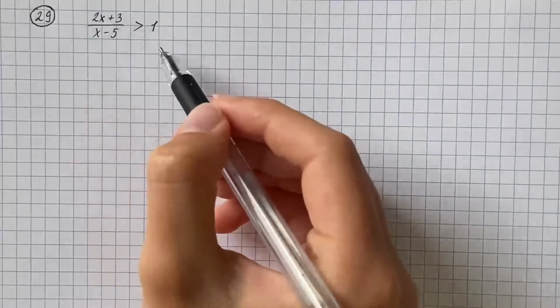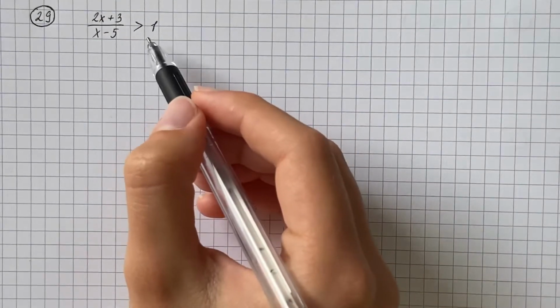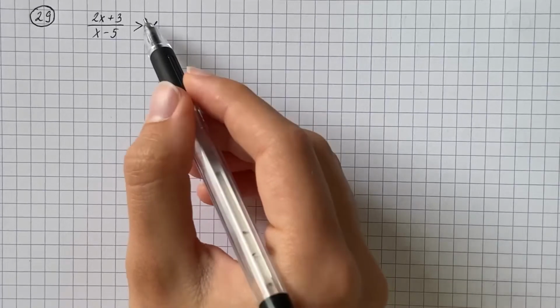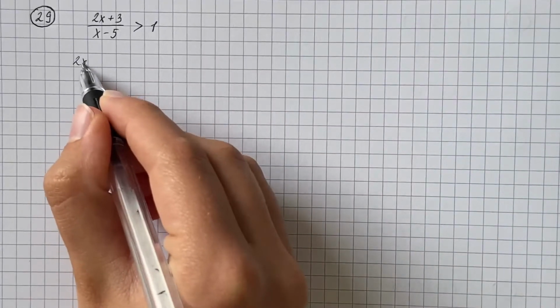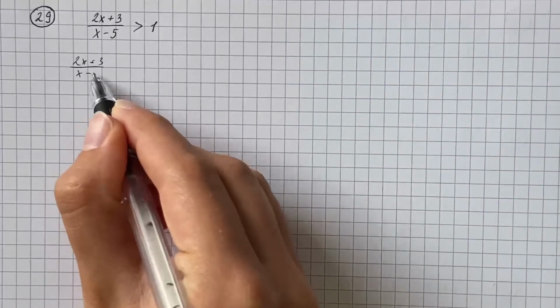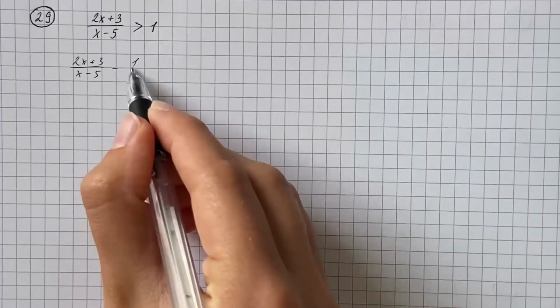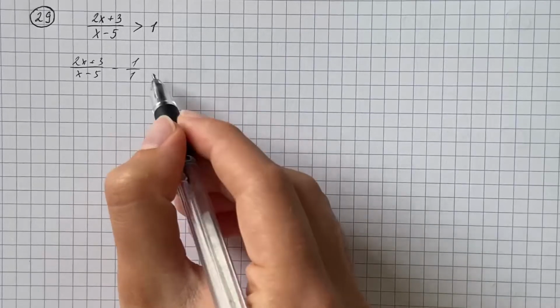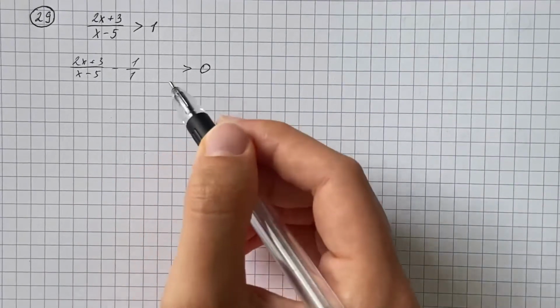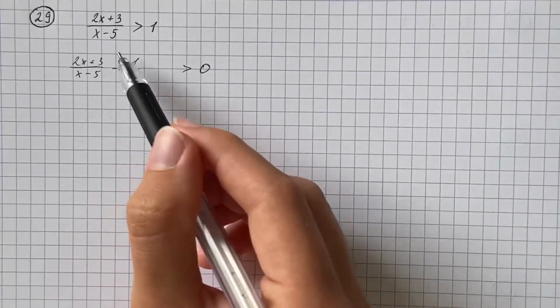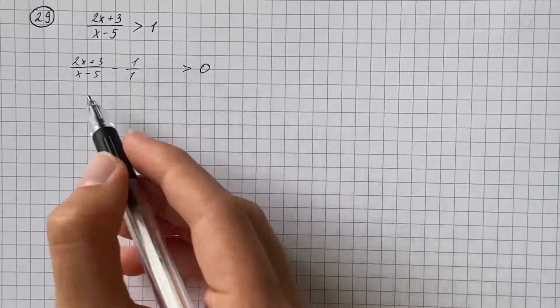We have a rational inequality, and the first thing that we should do is make one side equal to 0. So we subtract 1 from both sides, and we're going to write this like 1 over 1, and we'll leave space. So it's greater than 0.